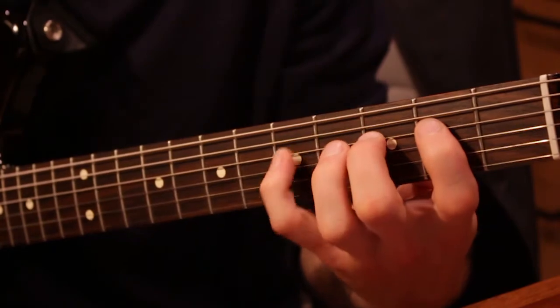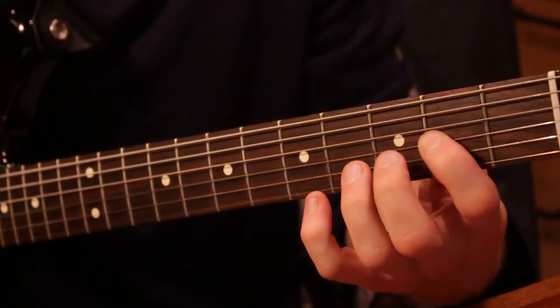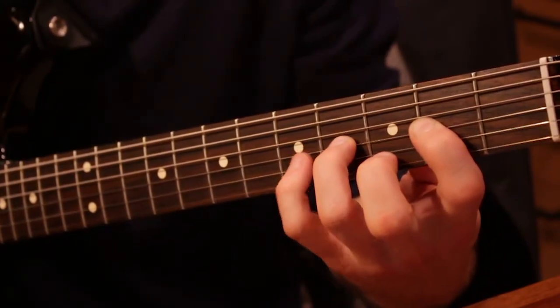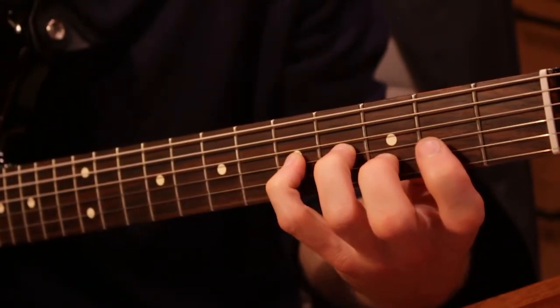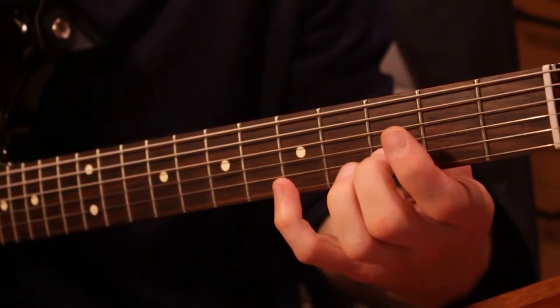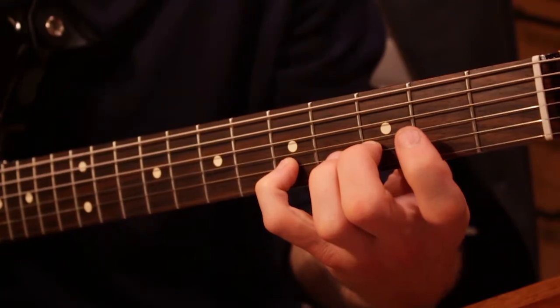Now if we keep going, we've got G here with the pinky, then A, then B is going to be 2 frets up, and C is going to be right next door, right? Then we need D, which will utilize that middle finger, then E, F is right next door, but we're kind of in a bind here.